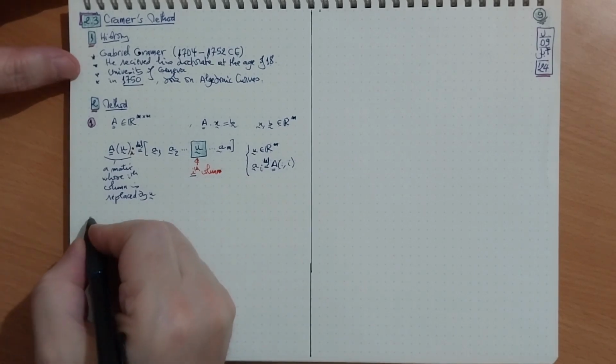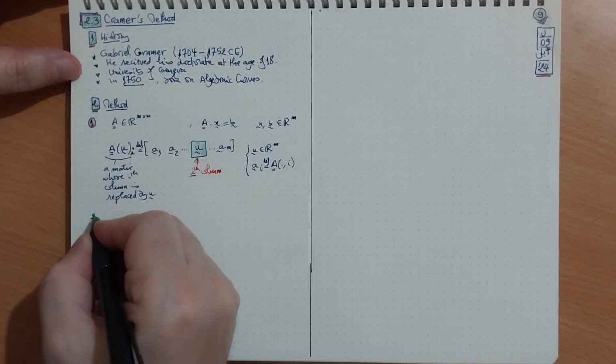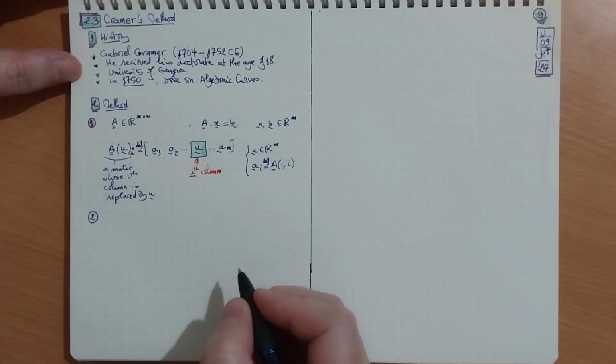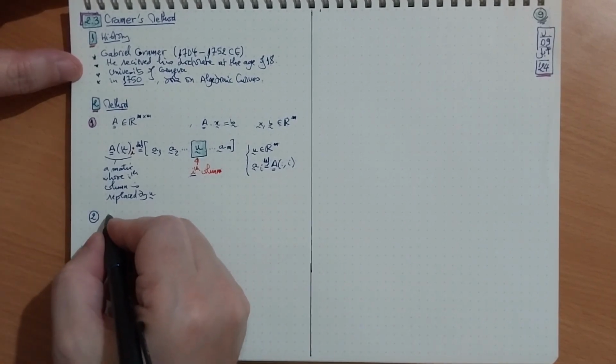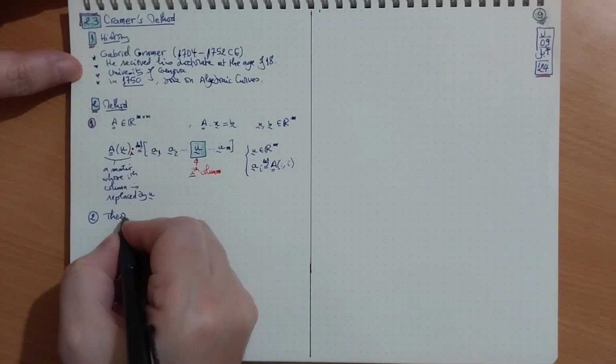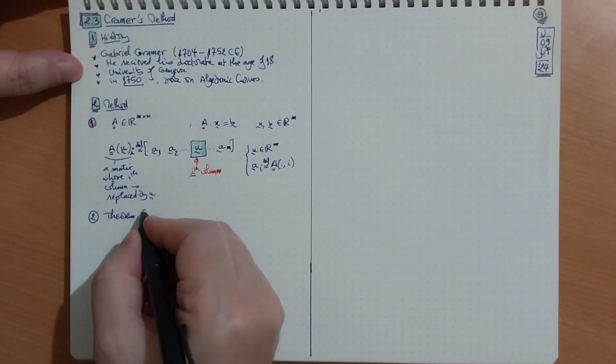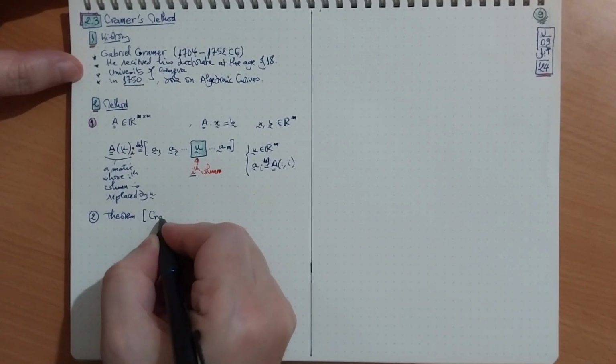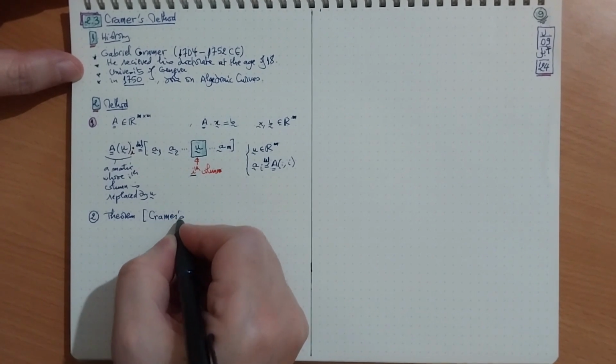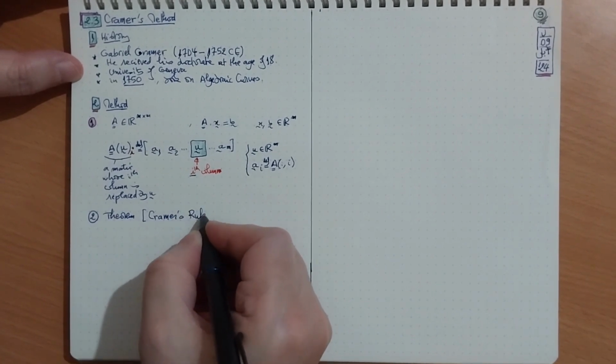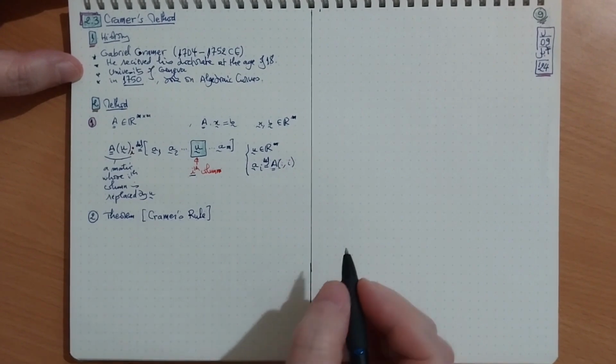So now we can introduce the theorem due to Cramer, called also Cramer's rule. It's a formula. It's very simple.